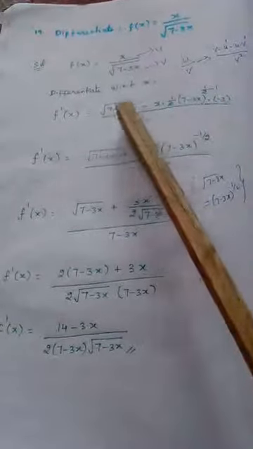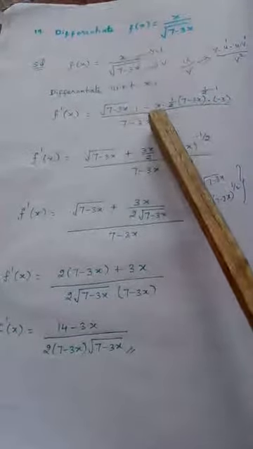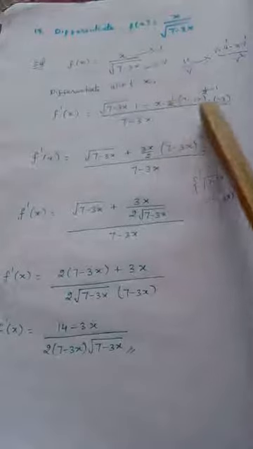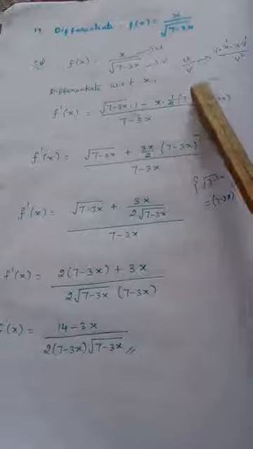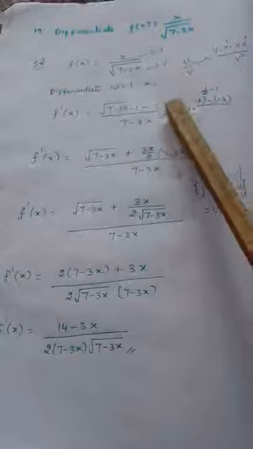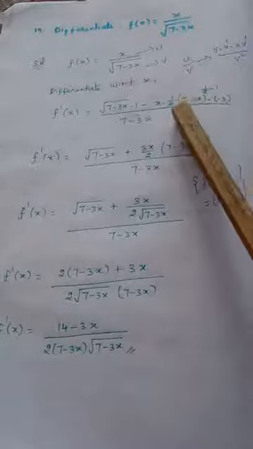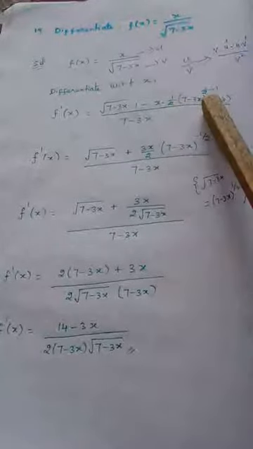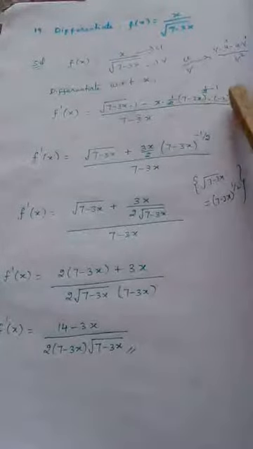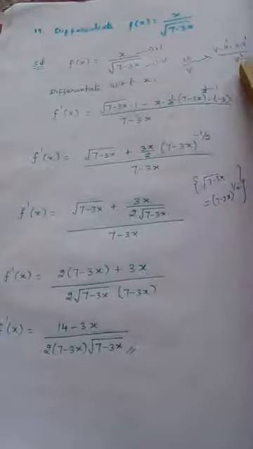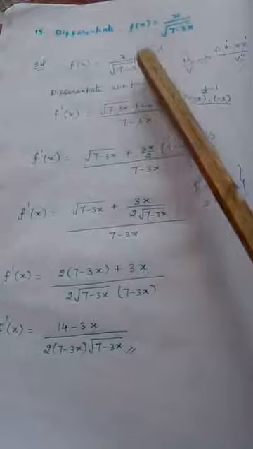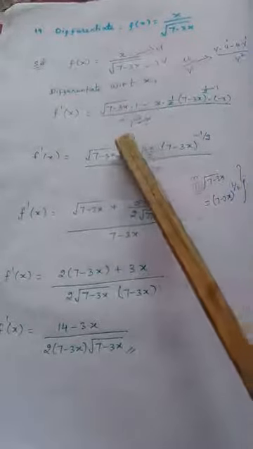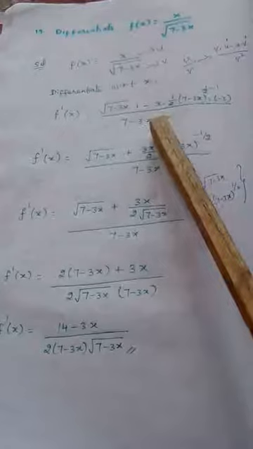So this is v into u dash minus u into this entire thing, which is v dash. What formula are we applying? X power n, n into x power n minus 1. But in place of x this is present. So differentiating this again, 7 becomes 0. Minus 3x, if you differentiate, the answer is minus 3. By denominator v square. What is v? Root of 7 minus 3x. So when we square, the square root gets cancelled. So 7 minus 3x is present.